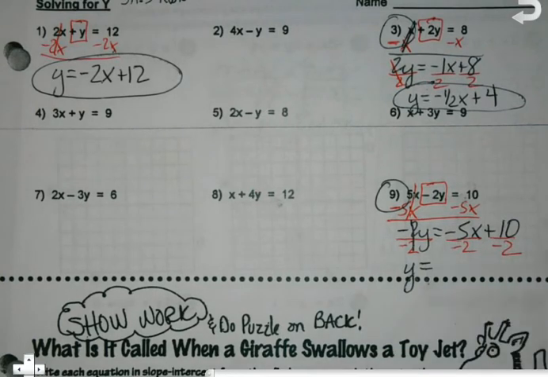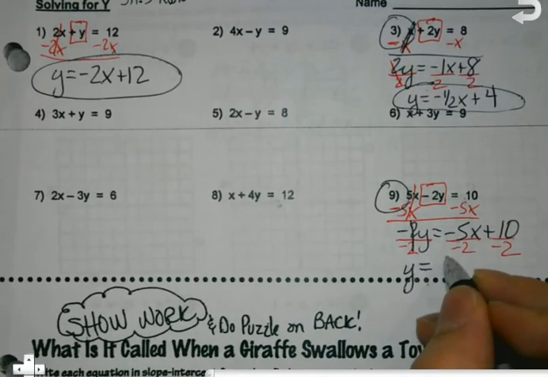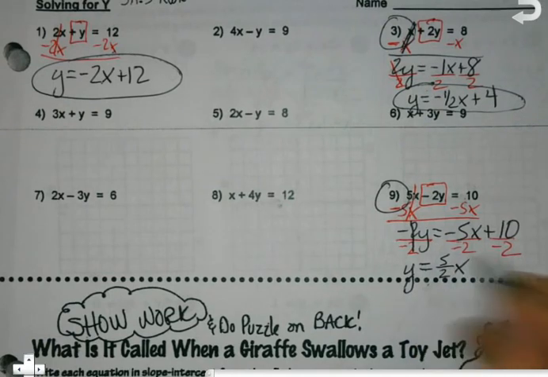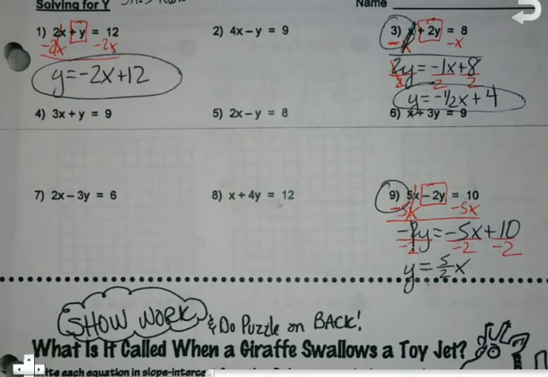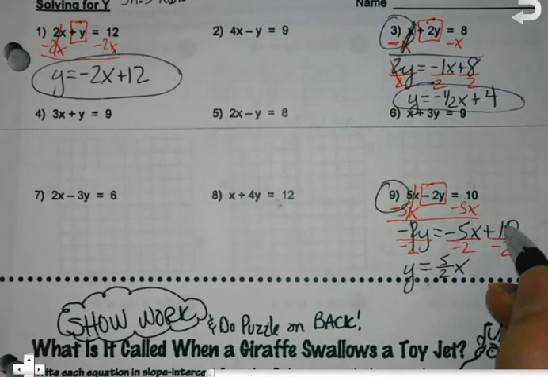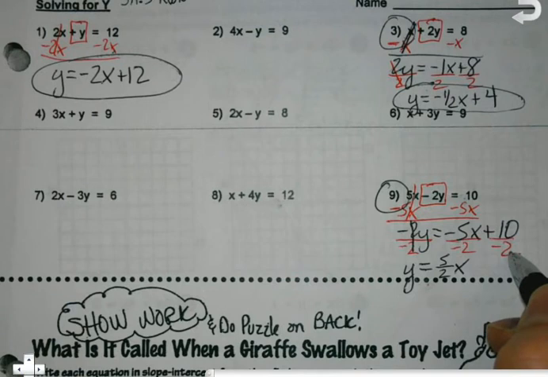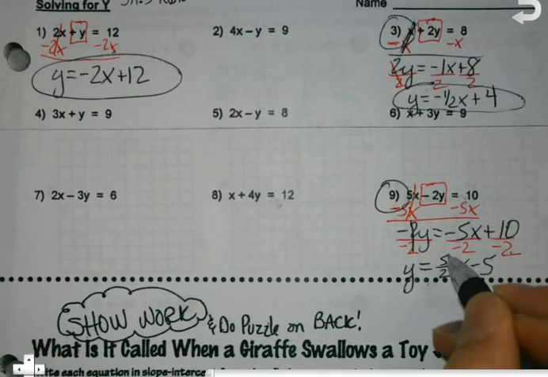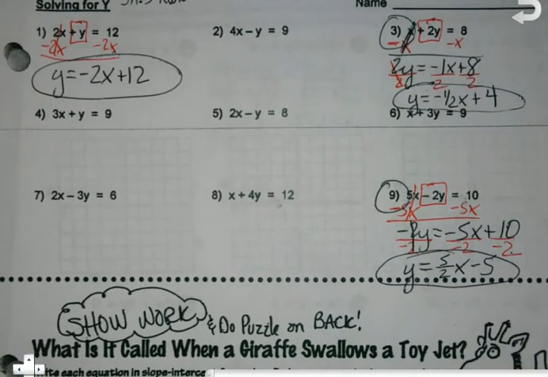If I punch 5 divided by 2 in my calculator, I get a decimal. I don't want no decimal. So I'm just going to rewrite it. Ooh, but what's 10 divided by 2? Okay, negative 5. Negative 2. Okay, Y is by itself, I'm done.